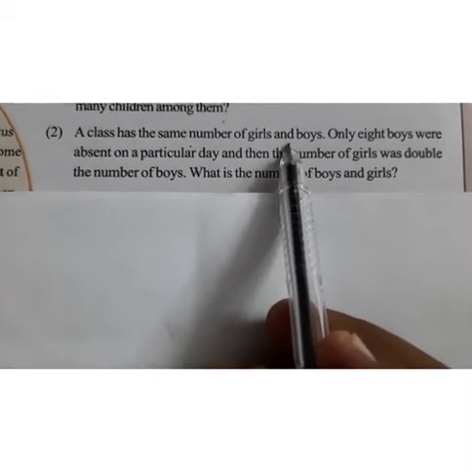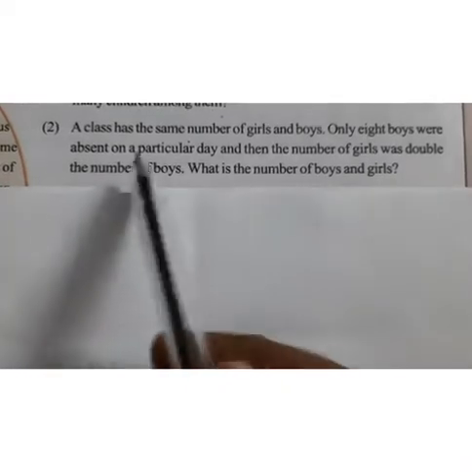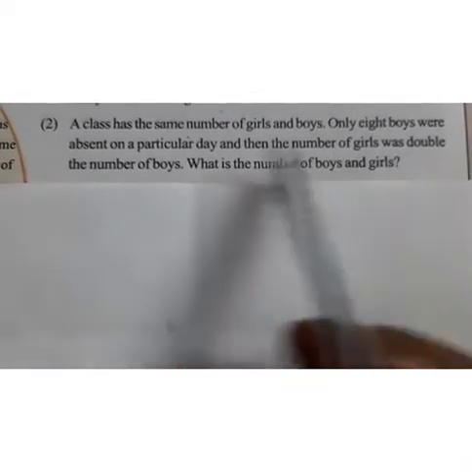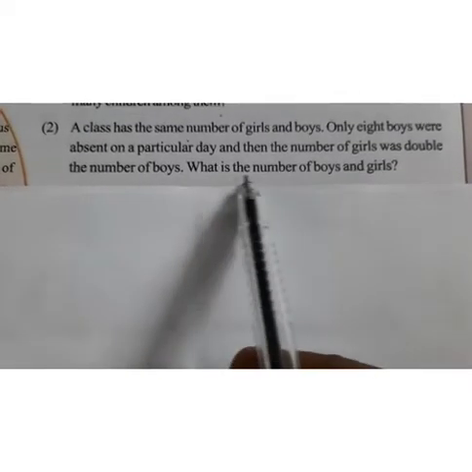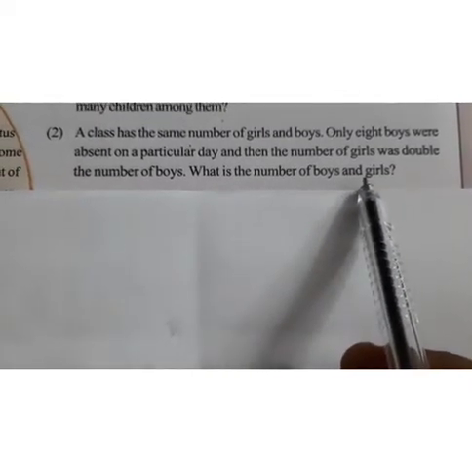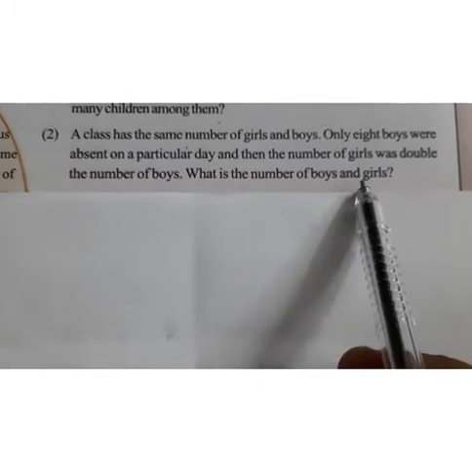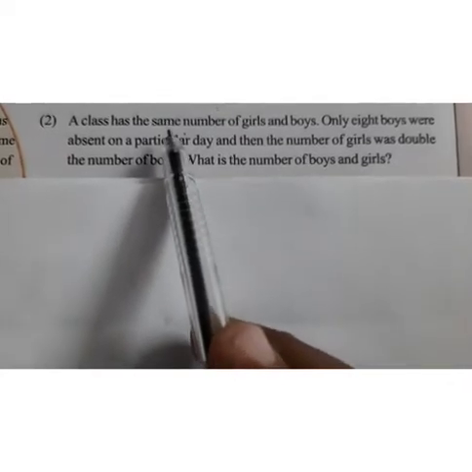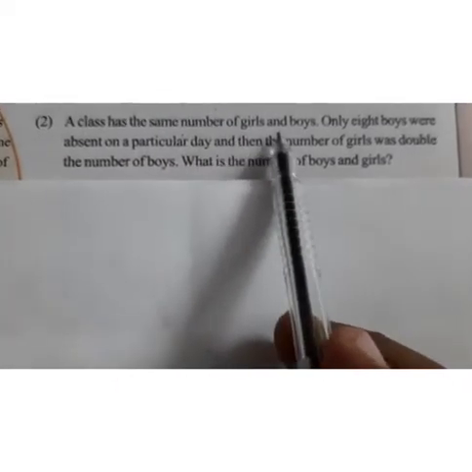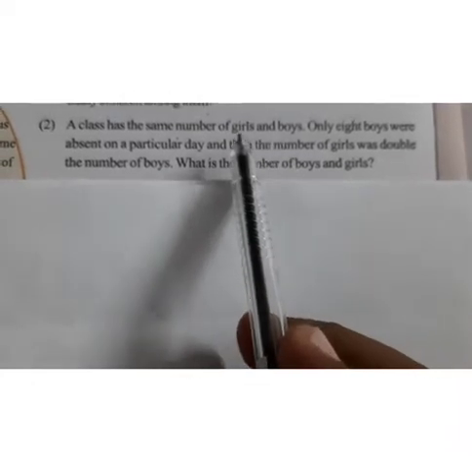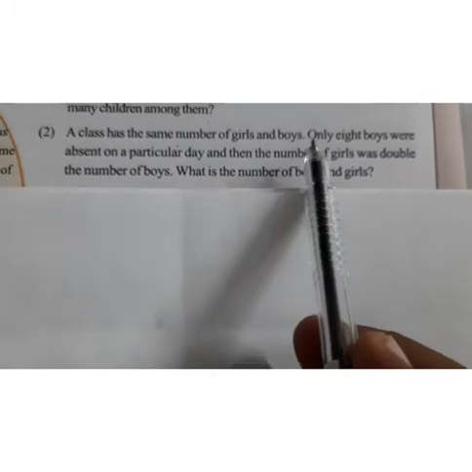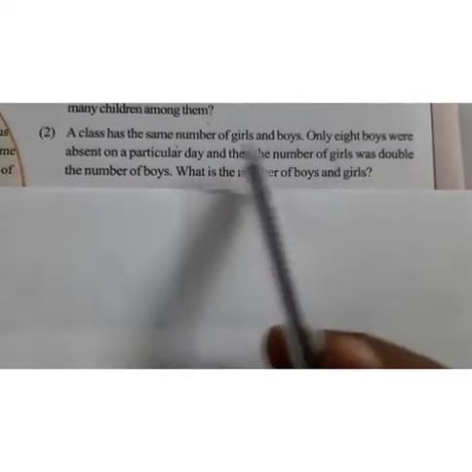A class has the same number of girls and boys. Only 8 boys were absent on a particular day, and then the number of girls was double the number of boys. What is the number of boys and girls? So in a class there should be the same number of girls and boys. The number of boys and the number of girls should be the same in the class. On a particular day, only 8 boys were absent.